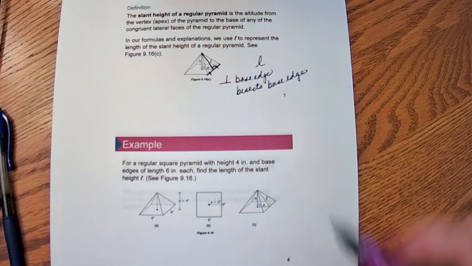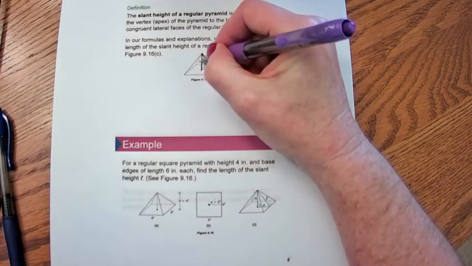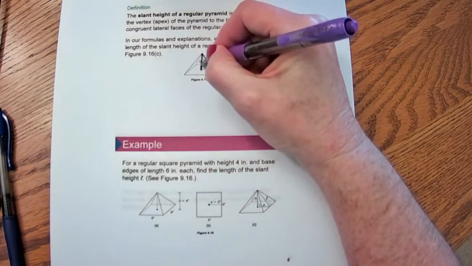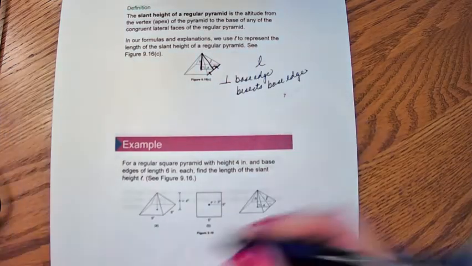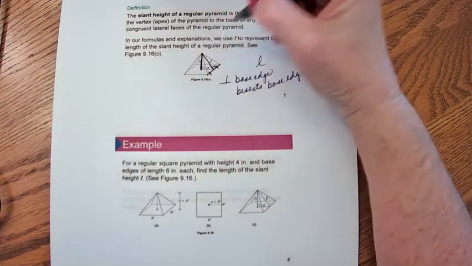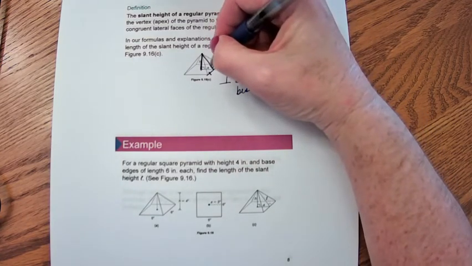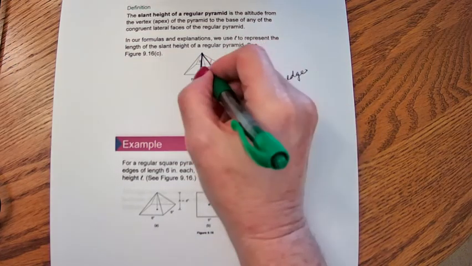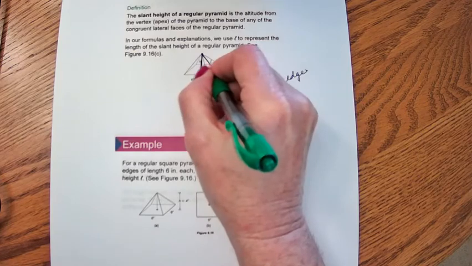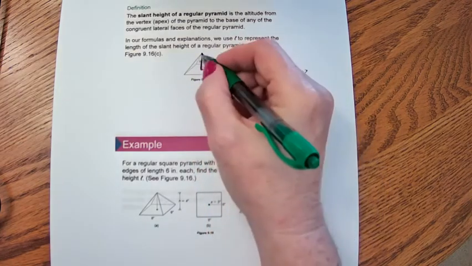So in this diagram, what you see is the height of the pyramid is this measurement. The slant height is this. And if you notice, that will always create a right triangle in any pyramid.